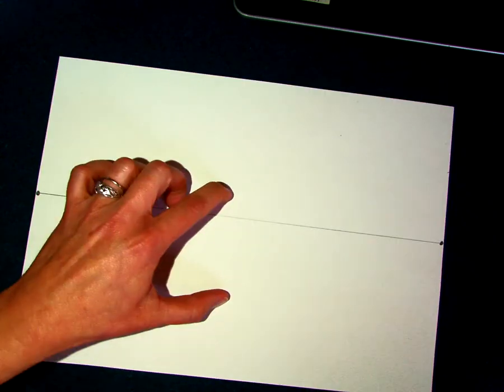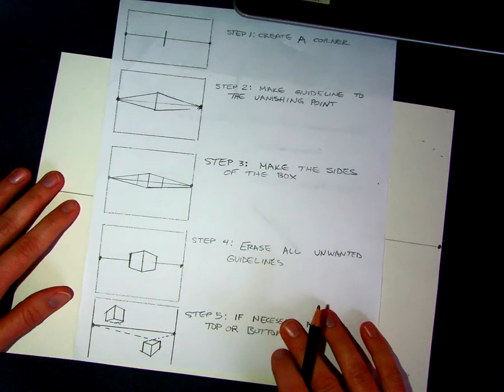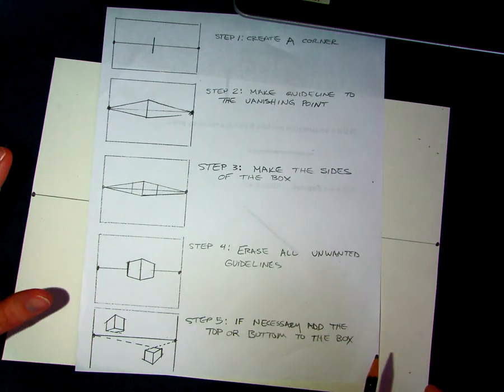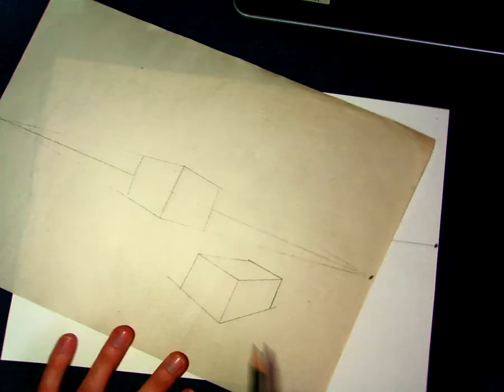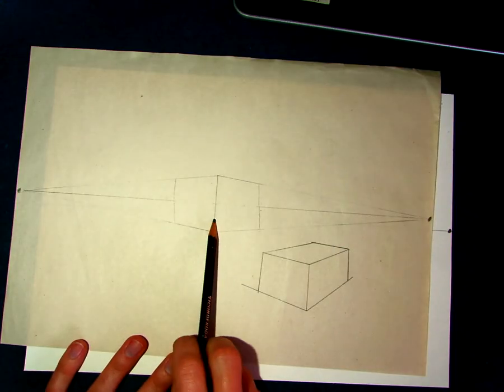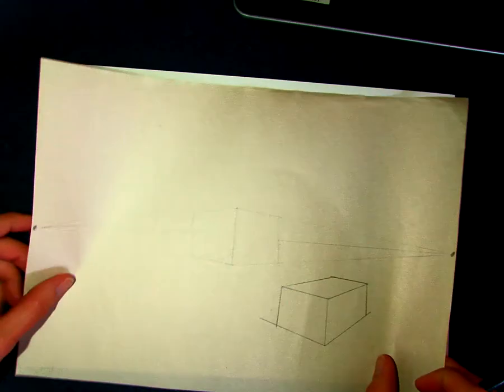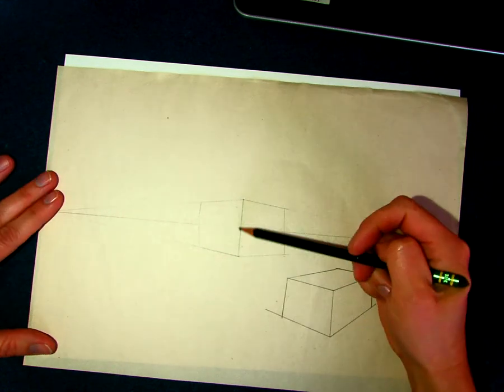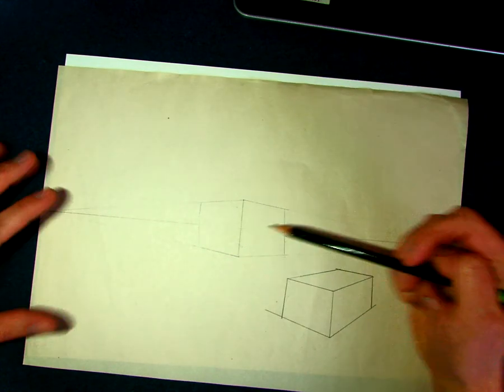So the first step, and I'm going to take you through this sheet step by step. The first step of 2-point perspective is that we are going to create a corner. So the very first thing that we're doing is we're going to place a box that is directly on the horizon line. Now, when I say create a corner, I am talking about this corner that faces you.